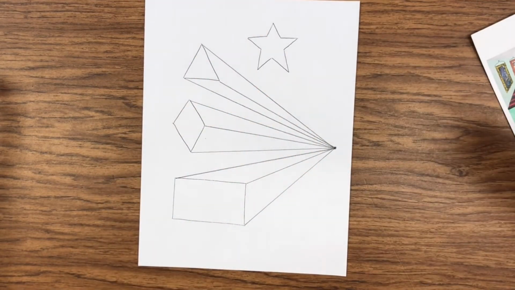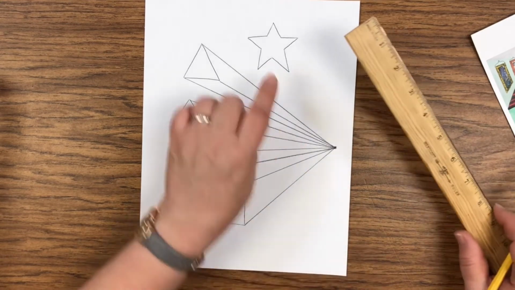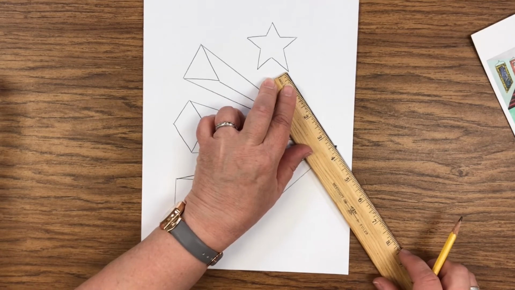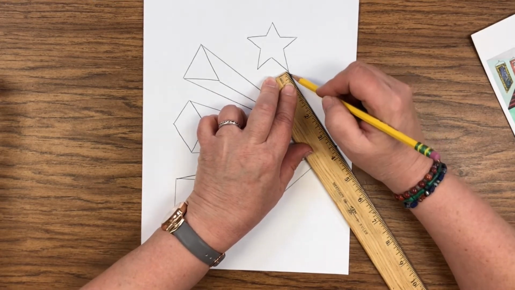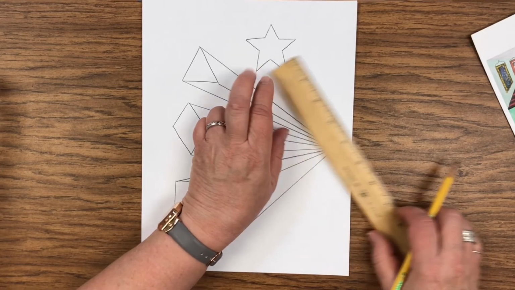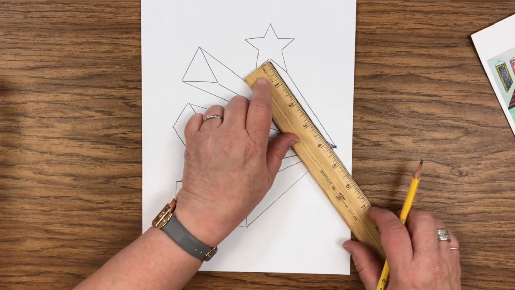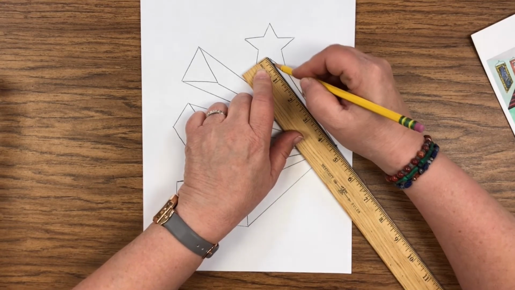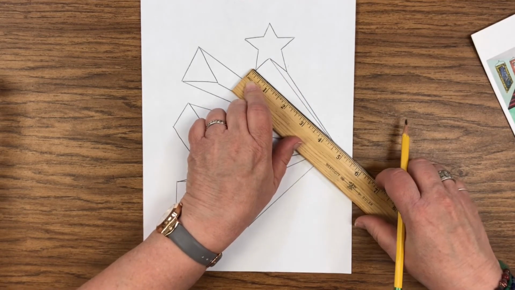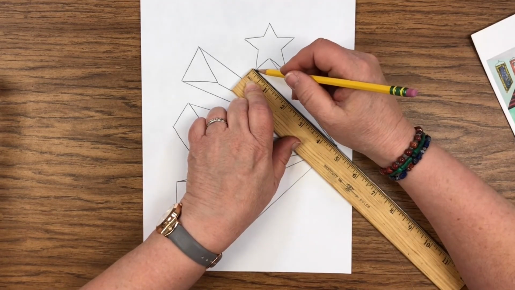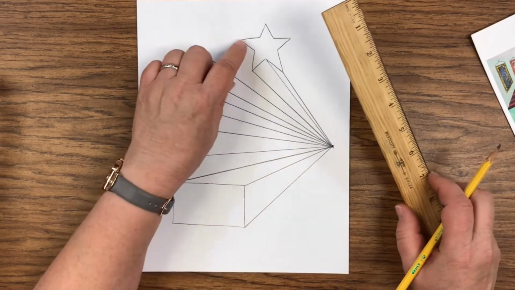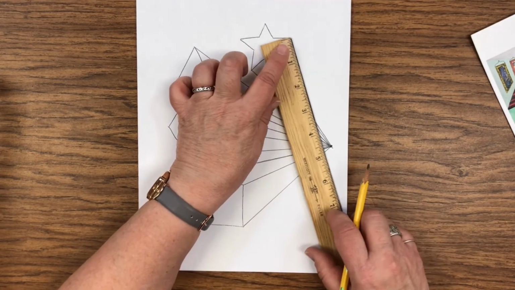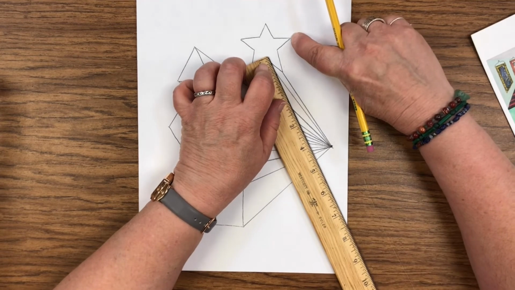All right, all those shapes are pretty easy. The star's a little bit more tricky, so pay attention. Point. And then go up to this inside point right there. The other. All right, we don't have to do these outside ones because they would actually be behind the star, and we don't have to do this one. So let's do this one right here. This point to the vanishing point.